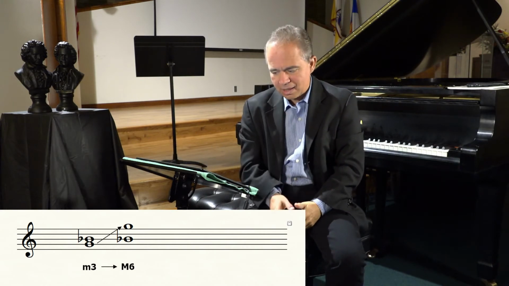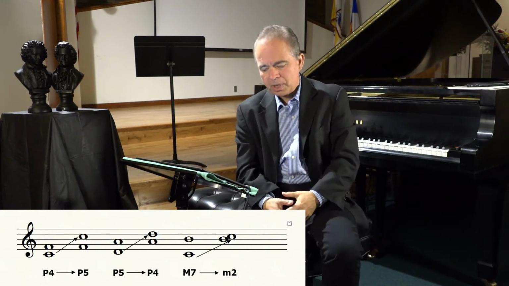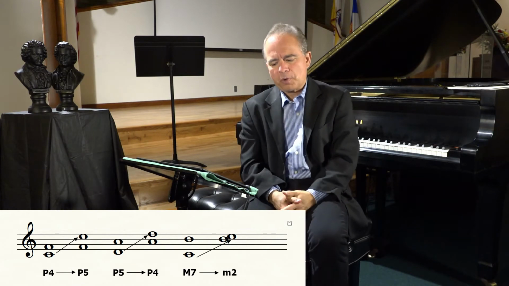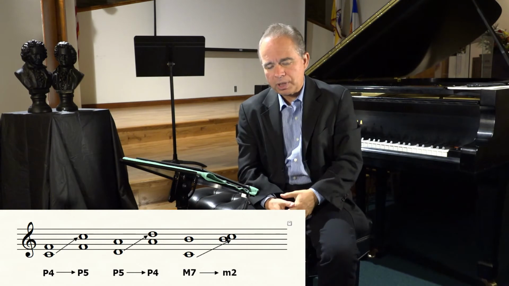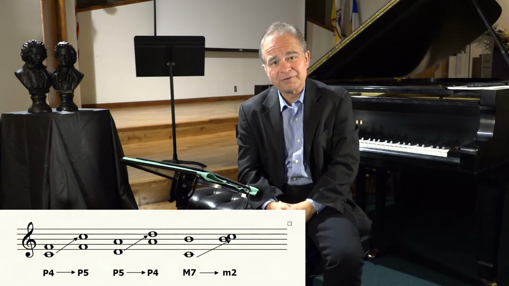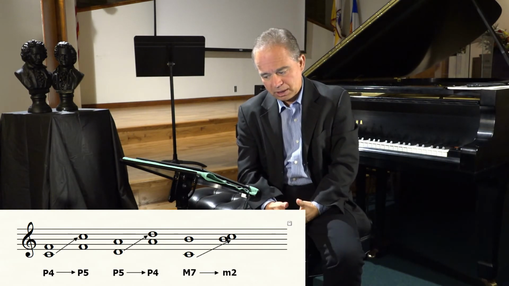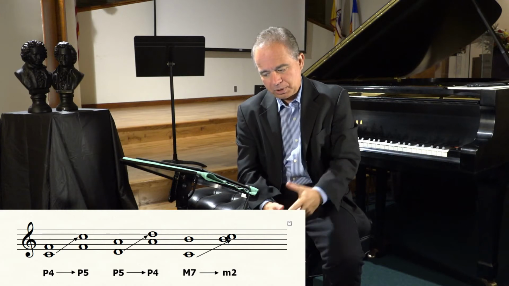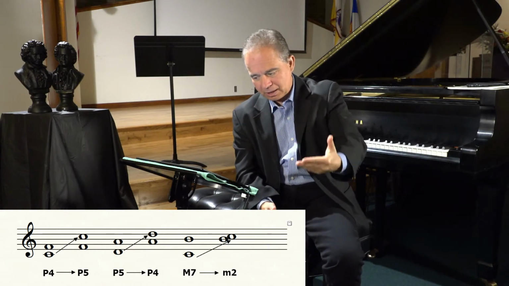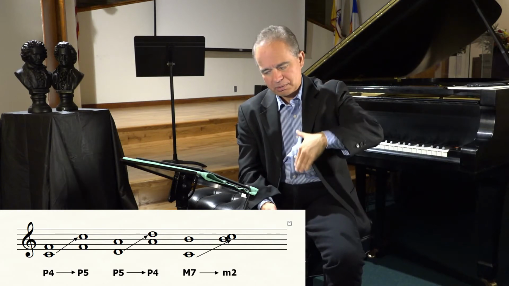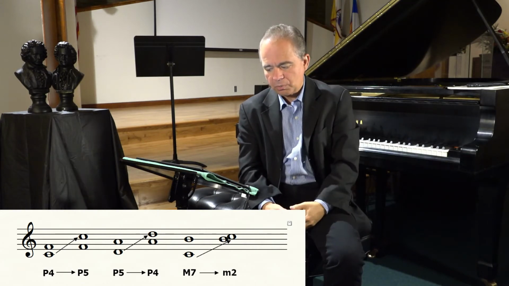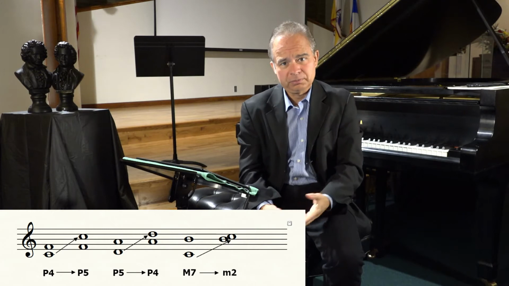Let's look at a few of them now. A perfect fourth, C to F. We take the C, we move it up, we end up with a perfect fifth. We take a perfect fifth in the second example, and we invert it. Same way, we take the bottom note, we flip it up an octave, we end up with a perfect fourth.